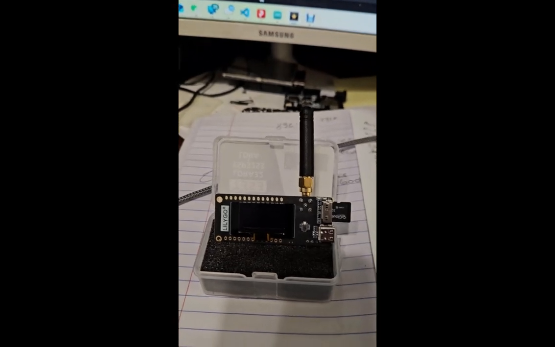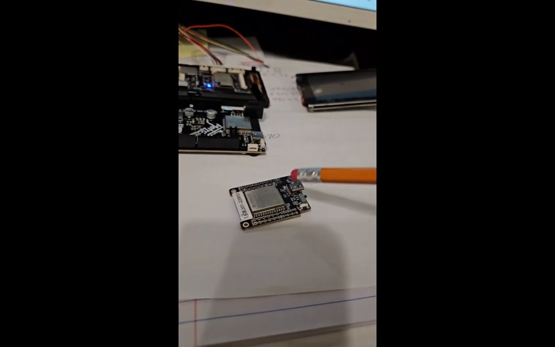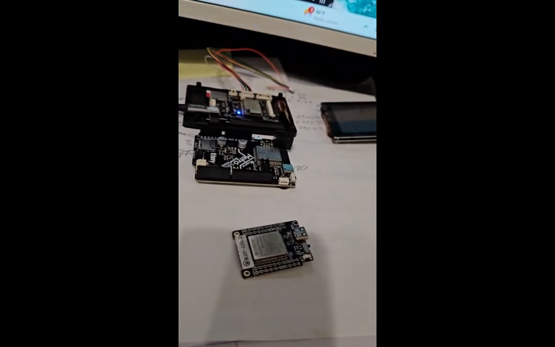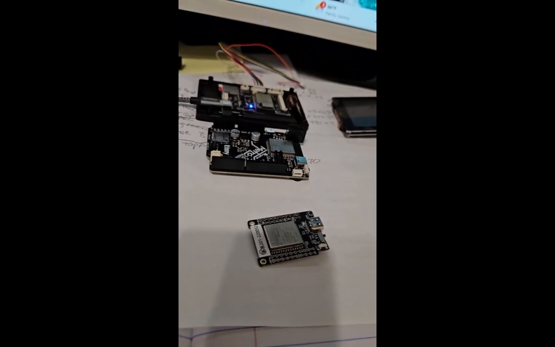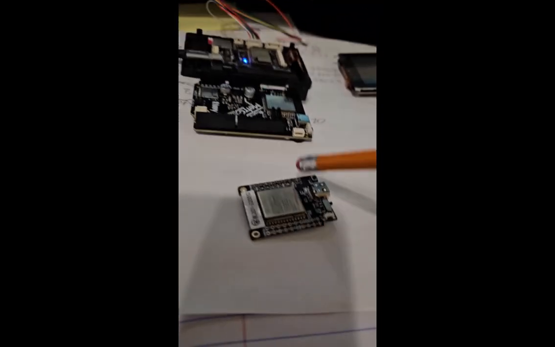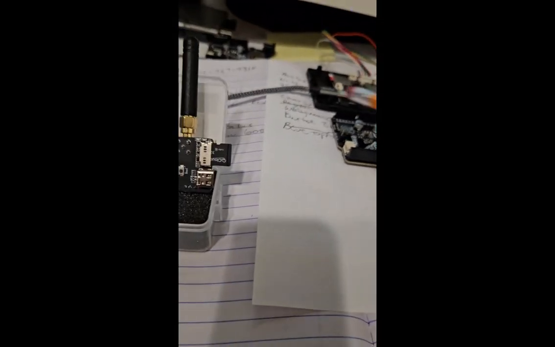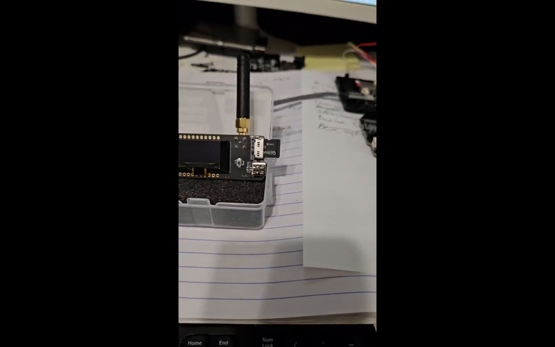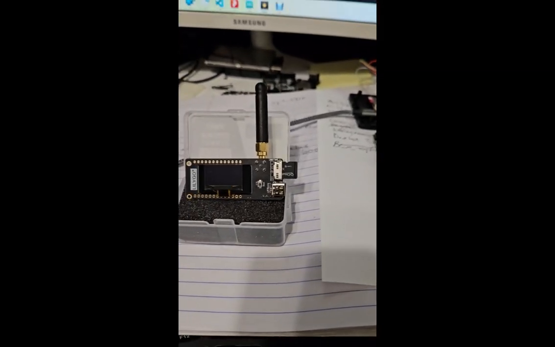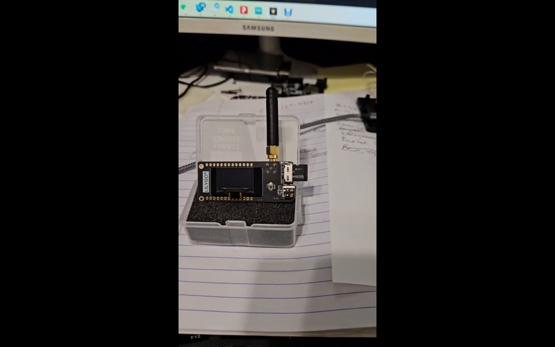I haven't tested this one at all yet. This one works. And then finally, this little tiny guy. I hope that this is the end product, but if not, this or this will fit nicely in the box that I've got ready for it.